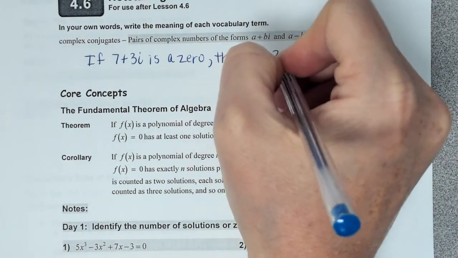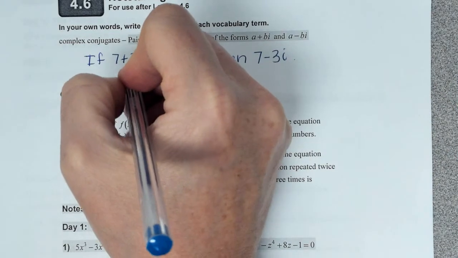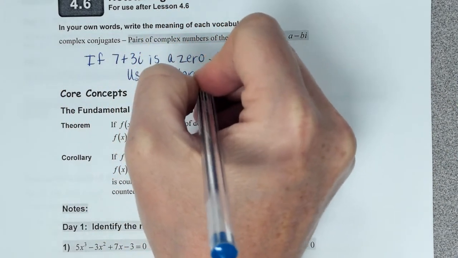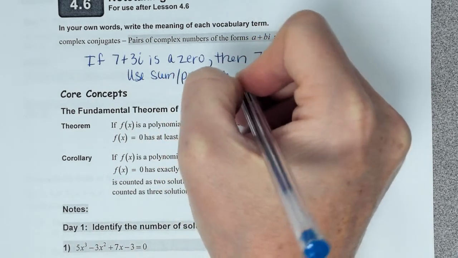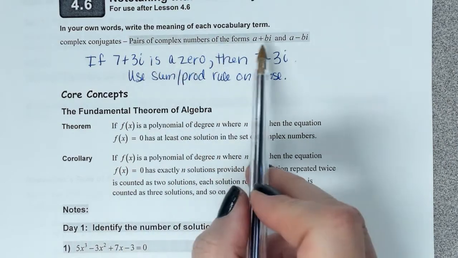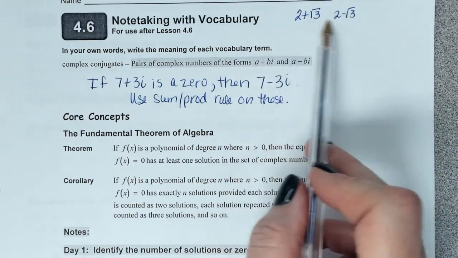And the other nice thing is we can use the sum product rule on these, as we just did in the warm-ups.